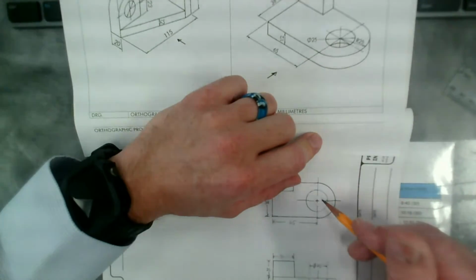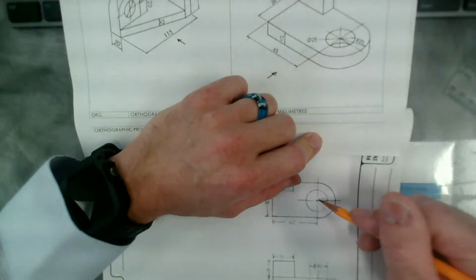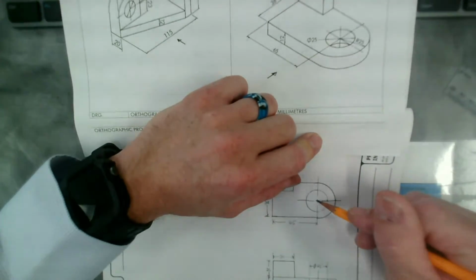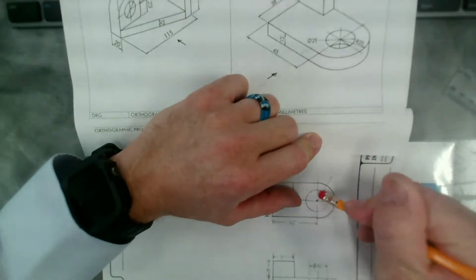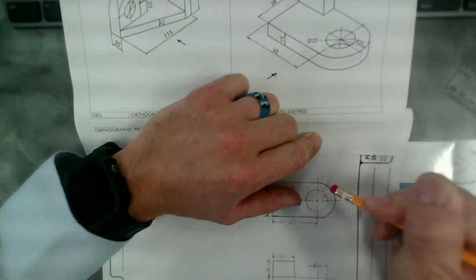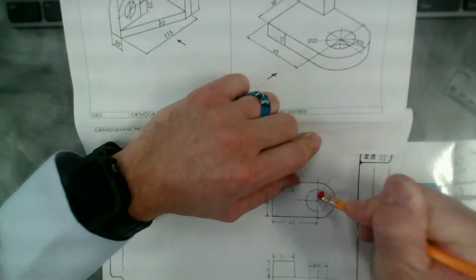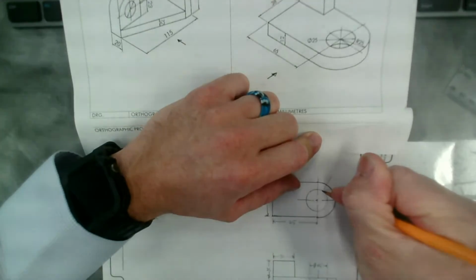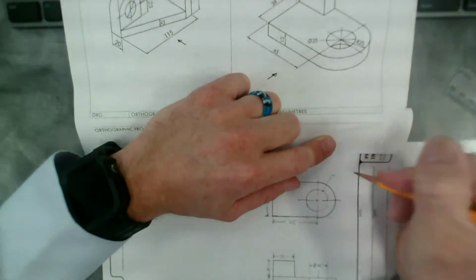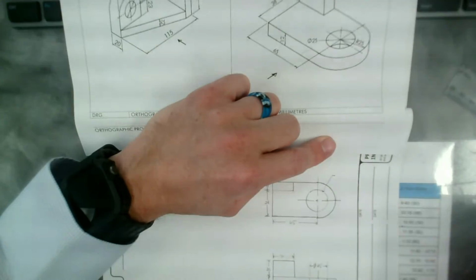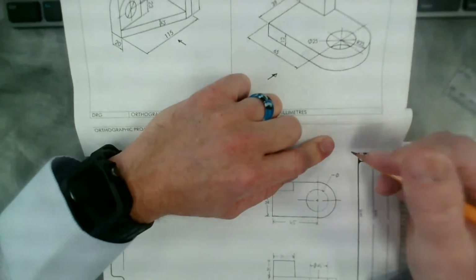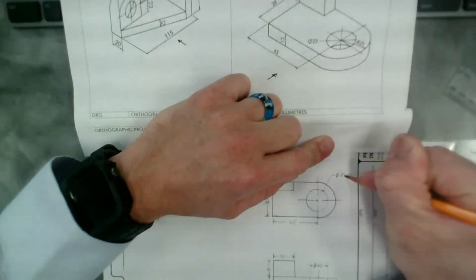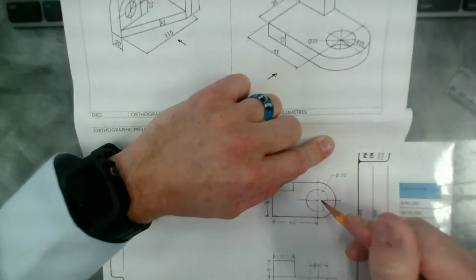And leader lines, remember, cannot be vertical nor horizontal. So we're going to do this. I'm going to take one up an angle like this. And don't forget the little horizontal tail. And we should mark this with diameter of 25. And the radius is the same way.